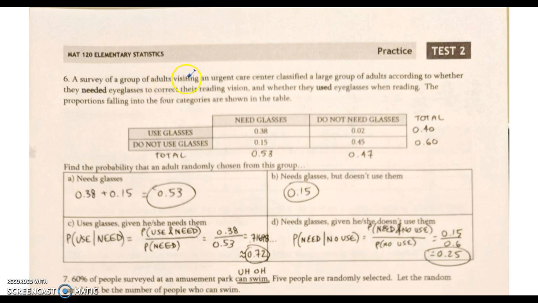A survey of a group of adults visiting an urgent care center classified a large group of adults. You can read this. We did some totals, we did some column totals and row totals, and it should make sense to you that these totals add up to 1, and these totals add up to 1 because 0.4 plus 0.6 is equal to 1. That's all of the people. People either use glasses or don't use glasses. People either need glasses or don't need glasses. They're mutually exclusive, and they're also exhaustive. Exhaustive meaning you either need glasses or you don't. There's nothing in between. There's no third option.